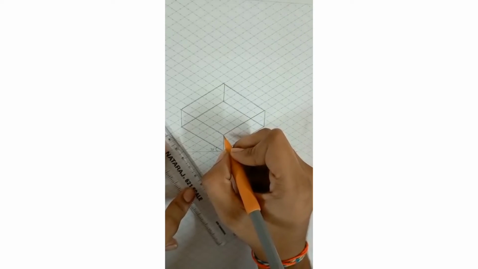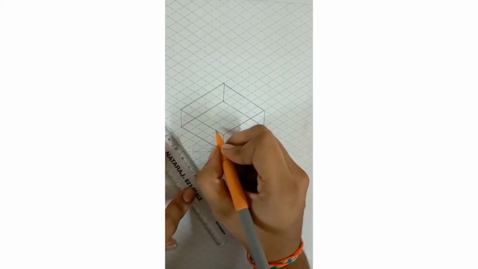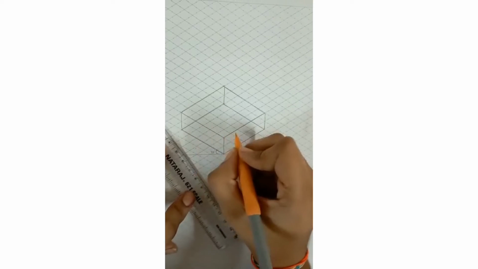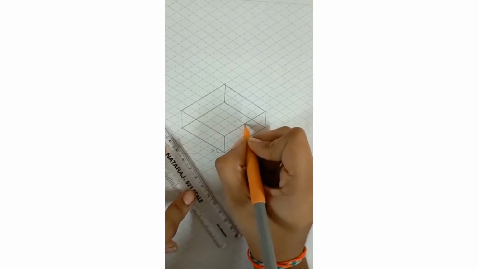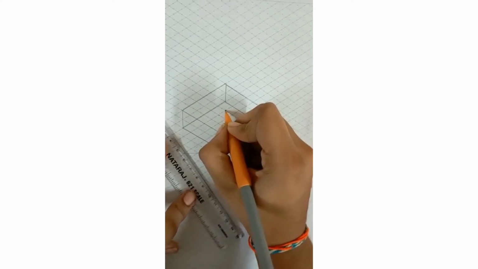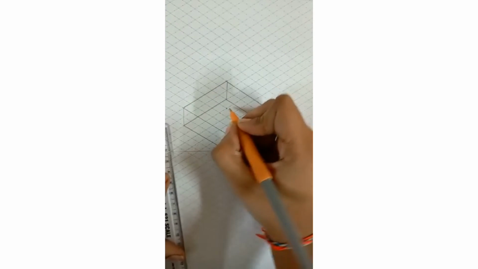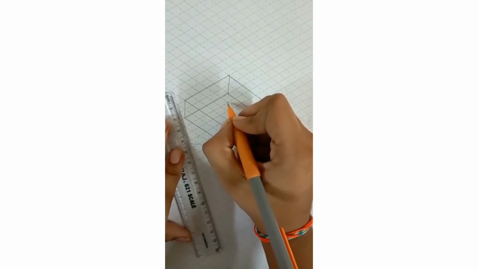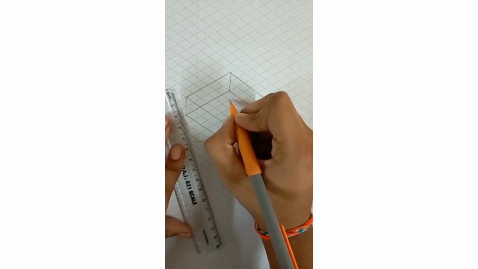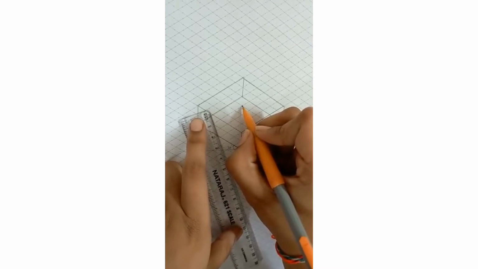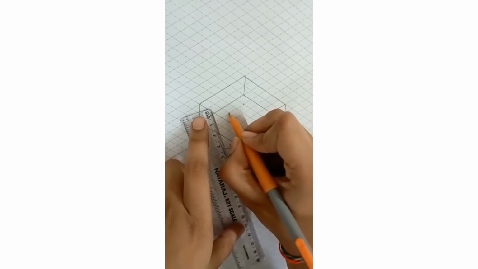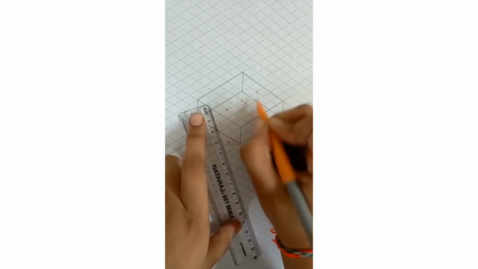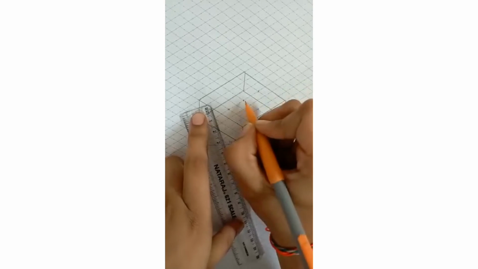Now consider the midpoint of the square block. From this midpoint, draw the square of the frustum base.